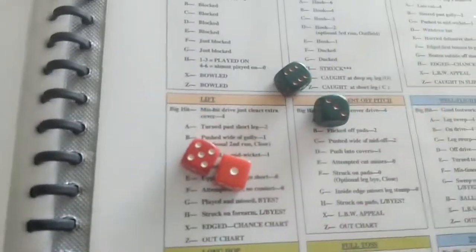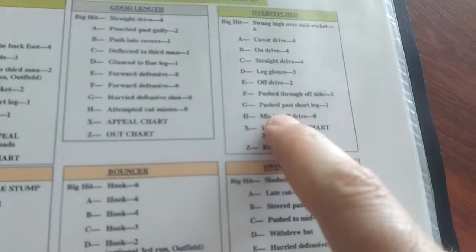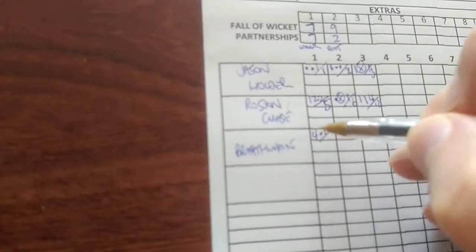We've got a 6 for the bowler, and we've got a 9 for the batter. So for the bowler, it's overpitched. 9 for the batter is a G. Overpitched, G. Push past short leg for a single for Bonner. So 1 for Bonner against Brathwaite, and 1 on the score. That's the end of the over. That's our 3 actions, constituting 6 balls in real life.